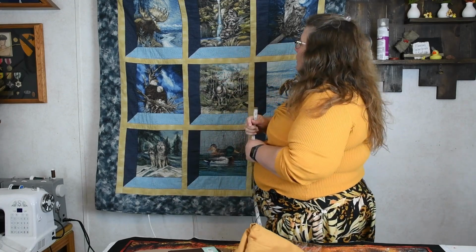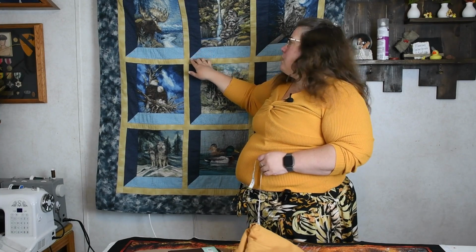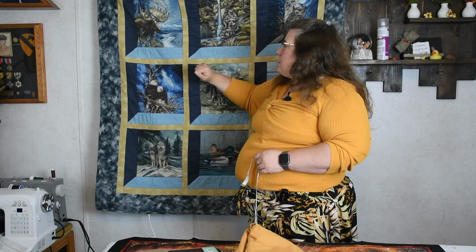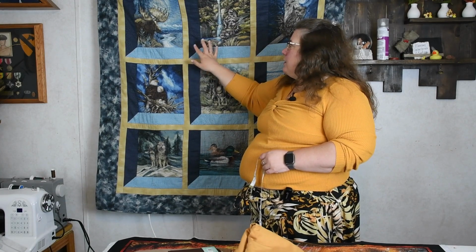So we're going to cut ours down. So you just need to decide. And I make this simple. Yes, you can make miter corners here, but we're going to do it a simpler way and make half square triangles. So you don't have to worry about all that extra, and you can save.